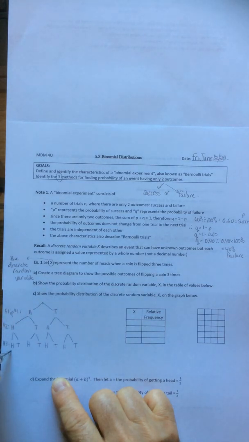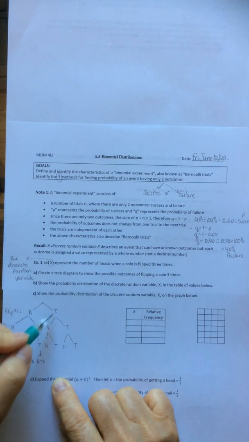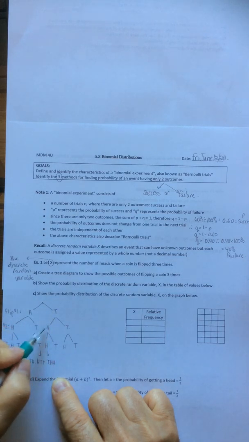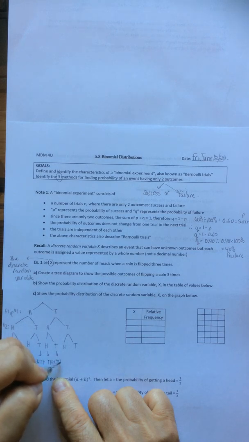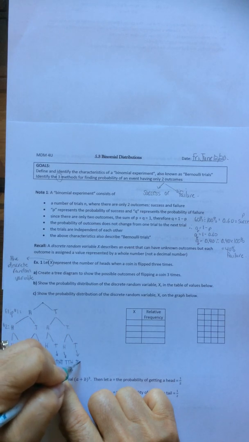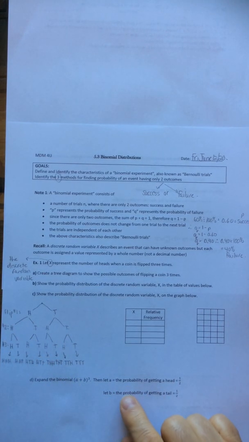So your outcomes could be head, head, head. This outcome could be a head, head, tail. This outcome branch would be a head, tail, head. This outcome branch would be a head, tail, tail. This outcome branch would be a tail, head, head. This outcome branch would be a tail, head, tail. This outcome branch would be a tail, tail, head. And this outcome branch would be a tail, tail, tail. Okay? So these are my outcomes.